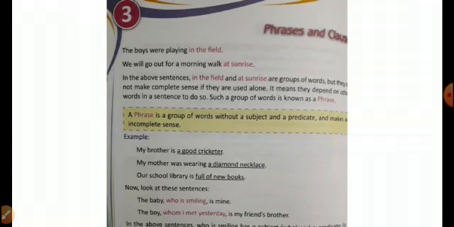The beginning of our chapter is with two examples. The boys are playing in the field, and we will go out for a morning walk at sunrise. In the above sentences, in the field and at sunrise are groups of words, but they do not make complete sense. If we separate in the field from the first sentence, then it does not make any complete sense, which means they depend on other words in a sentence to do so. Such a group of words is known as a phrase.